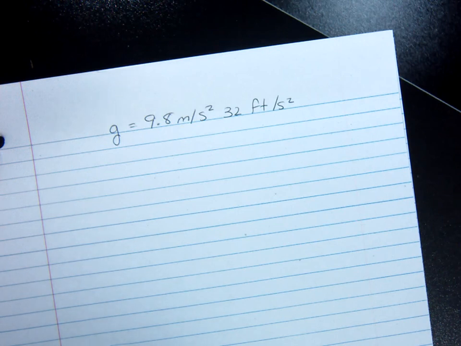We can assume that g is constant. Now, example 7 says a ball is thrown upward with a speed of 48 feet per second from the edge of a cliff 432 feet above the ground. We're going to find its height above the ground t seconds later. When does it reach its maximum height, and when does it hit the ground? That is on page 272 if you're looking in your book.